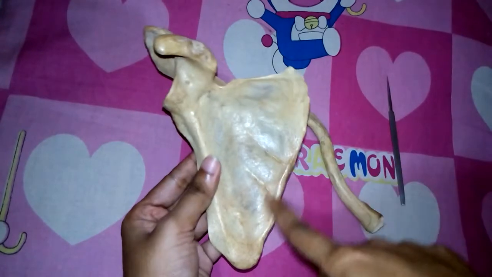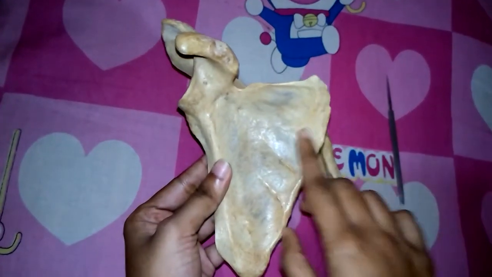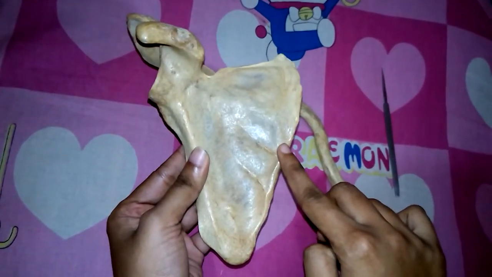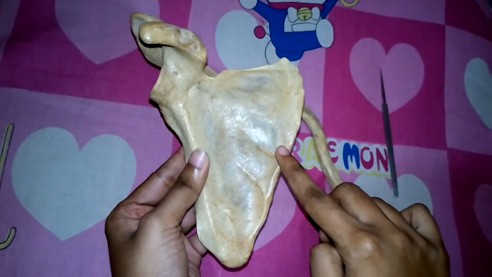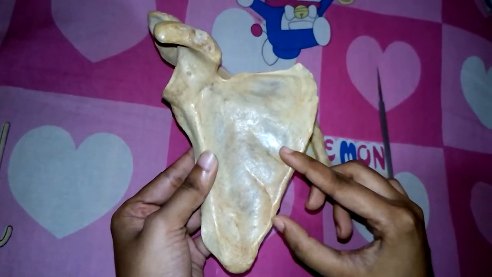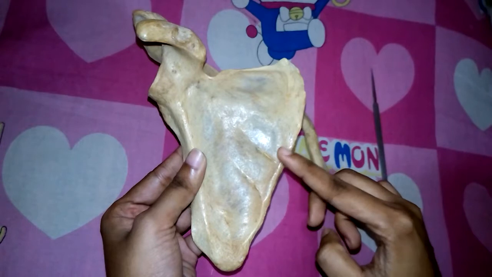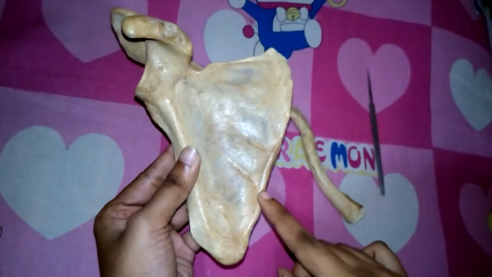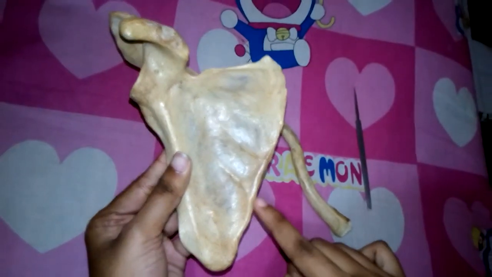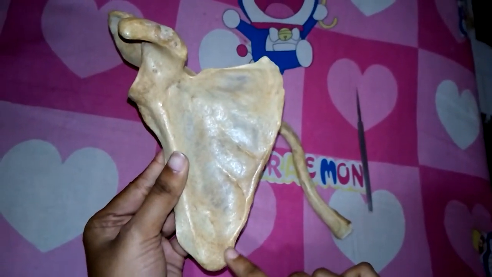Now, costal surface attachments. At the superior angle, the first digitation of the serratus anterior is inserted. Along the medial border, the second and third digitations of the serratus anterior are inserted. And at the inferior angle, the lower 4 or 5 digitations of serratus anterior are inserted.